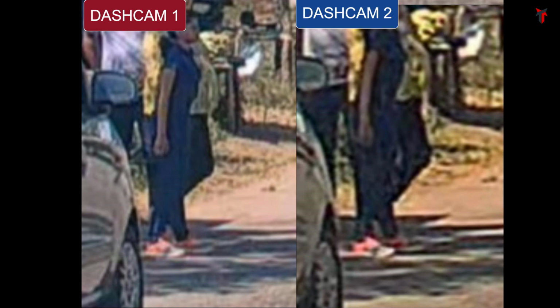Now zooming in and showing you a side-by-side comparison of the two ladies in front of the car. On the left is the dashcam 1 and on the right is the dashcam 2. Now notice the finishing within this image. I mean, the smoothness of the image I think looks much better in the dashcam 1 compared to the dashcam 2, where the details are a bit jagged and more pixely compared to the dashcam 1 sample.